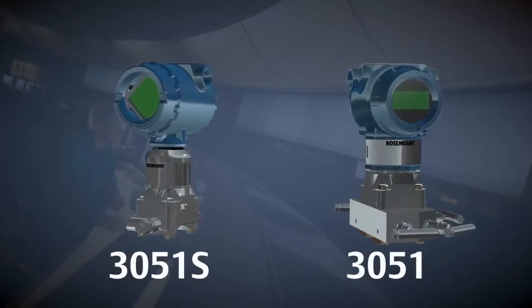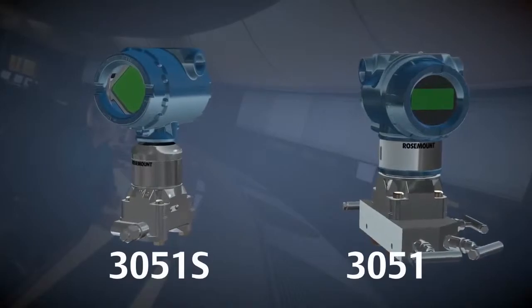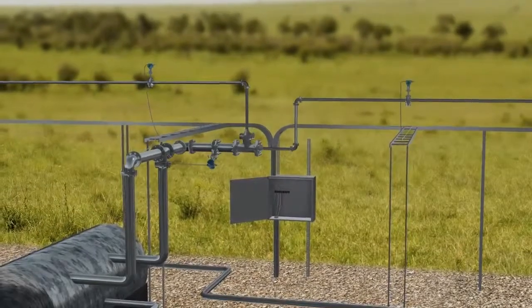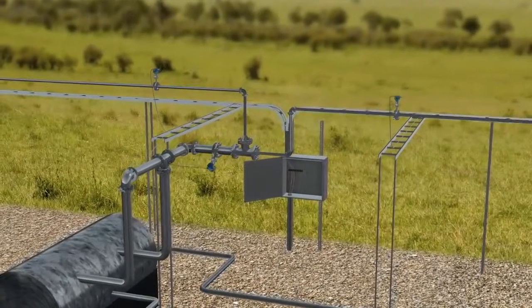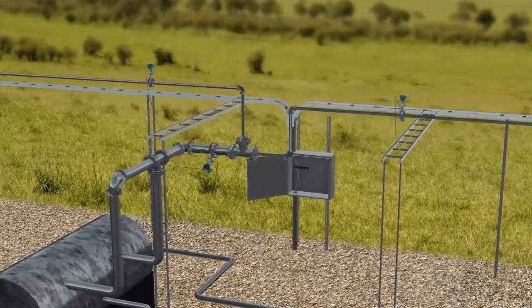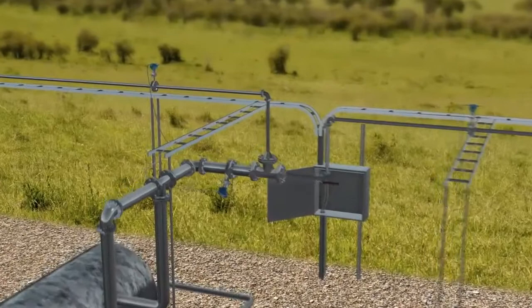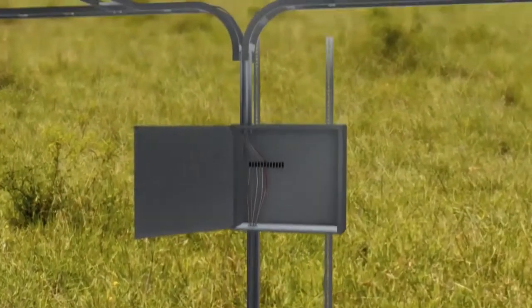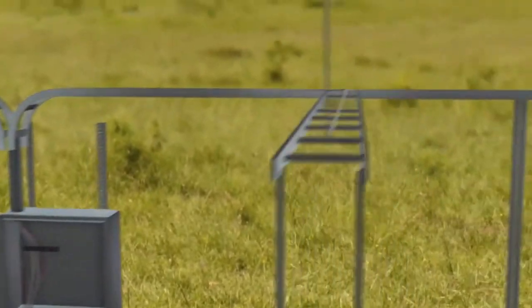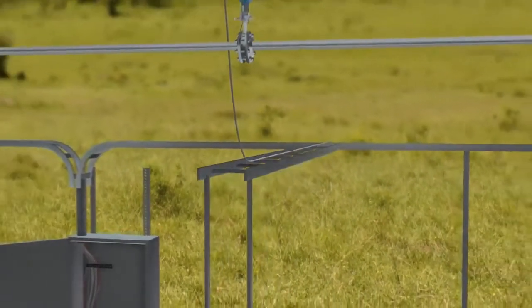But what happens between the devices and the control room? There is more to your loop than just your transmitters and control elements. The critical measurements that you rely on cannot be sent back to your control room without the proper loop infrastructure that includes the actual loop wiring, junction boxes, cable trays, marshalling panels, and other components.